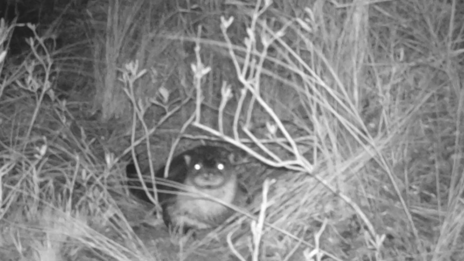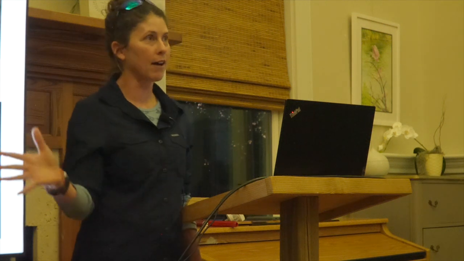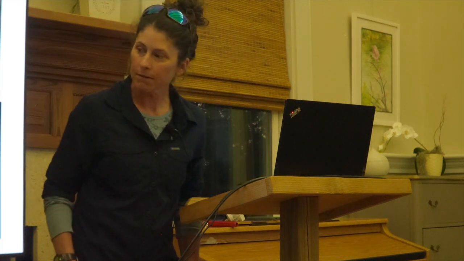This is something that we see on some of our trail cameras or when we go around for spotlight surveys. This is why we take advantage of using those surveys because of that eyeshine, but it only works with animals.